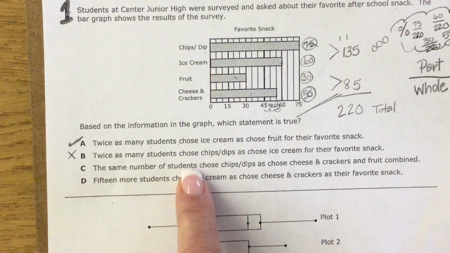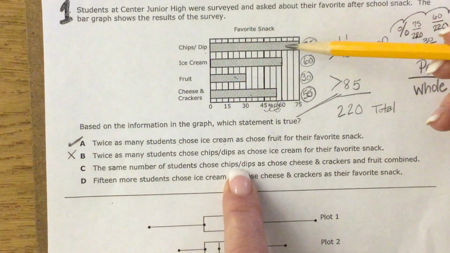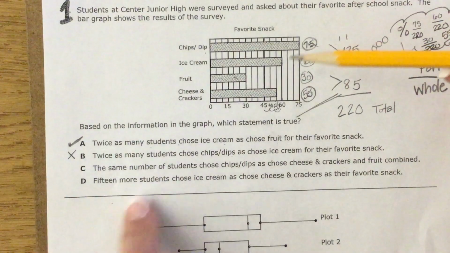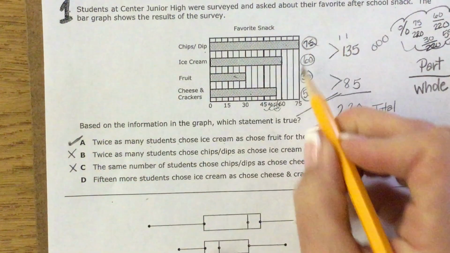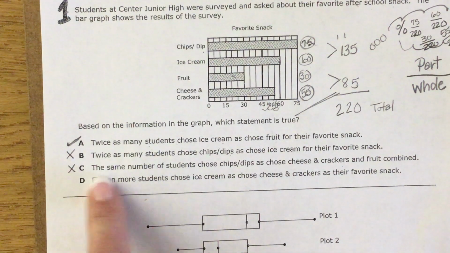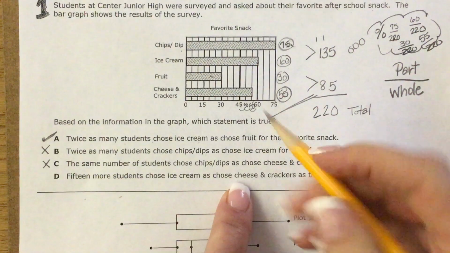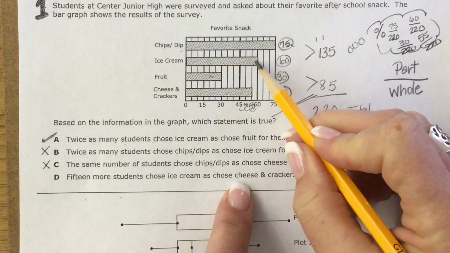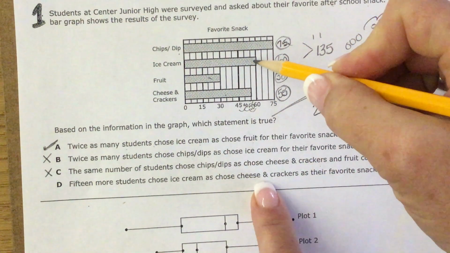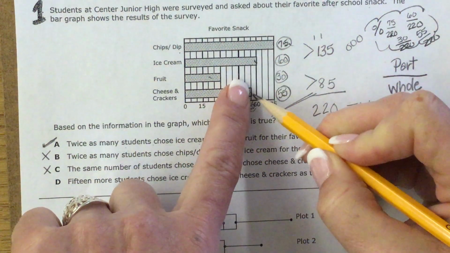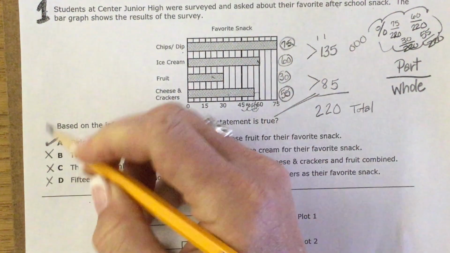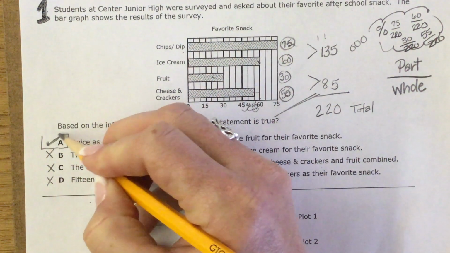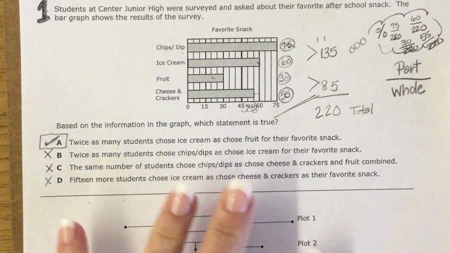The same number of students chose chips and dip, and we know that can't be because neither one of those graphs is the same length. And 15 more students chose ice cream than cheese and crackers. No, we know that because this is only 5 more. Okay, so obviously A is our choice.